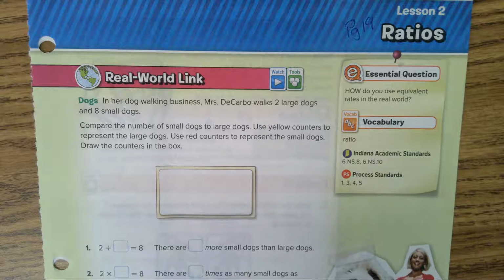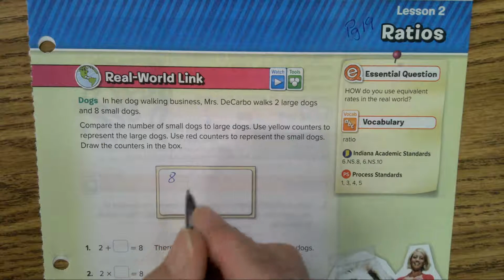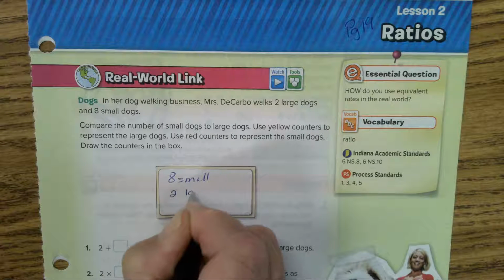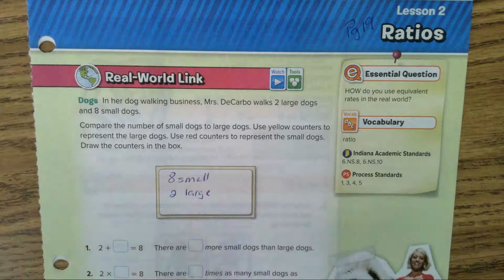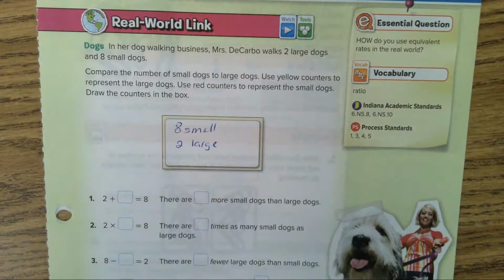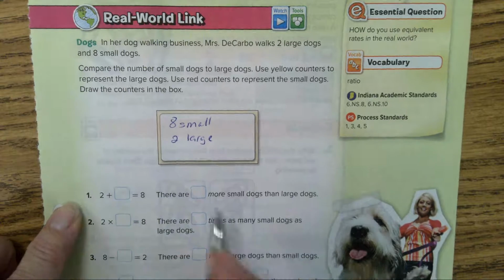Okay, we're not going to take time to get yellow counters, but we have 8 small. We have 2 large dogs. If we had time, I would let you go ahead and draw the dogs and things, but we don't have time to do that. All right. It says there are blank more small dogs than large dogs. Well, the answer is 6.